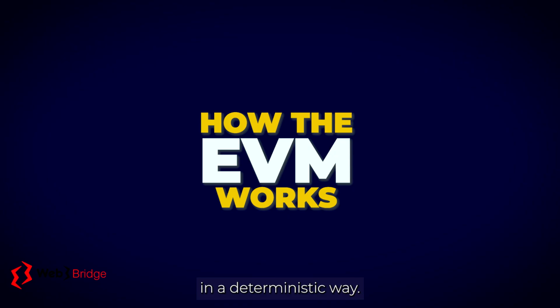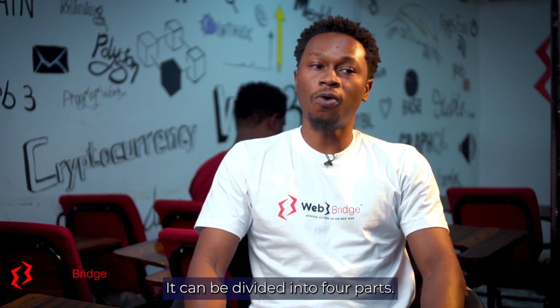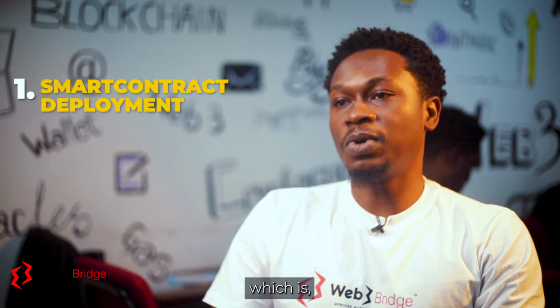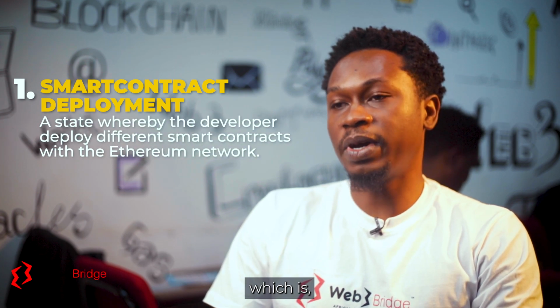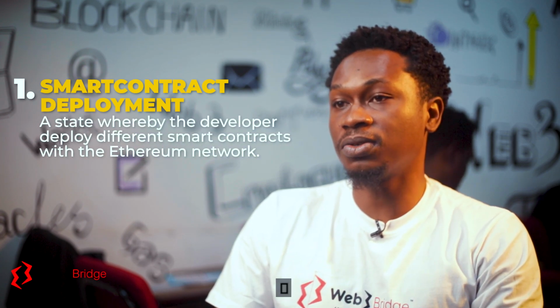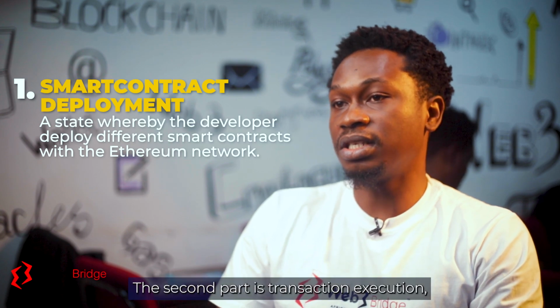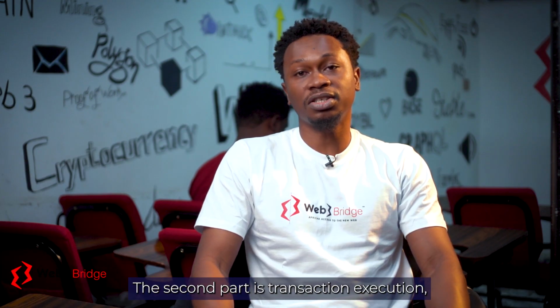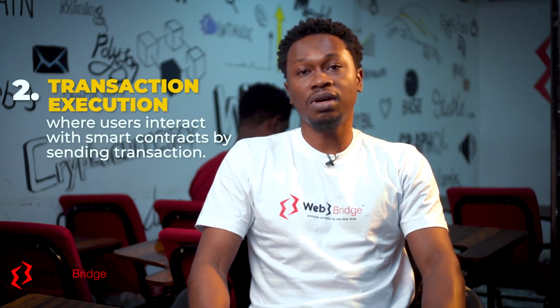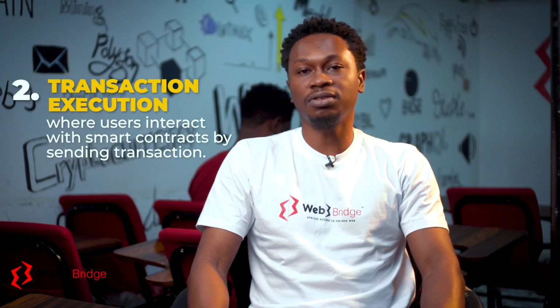How the EVM works, it can be divided into 4 parts. The first part being smart contract deployment, which is a stage where the developer deploys different smart contracts to the Ethereum network. The second part is transaction execution, which is where users interact with smart contracts by sending transactions.